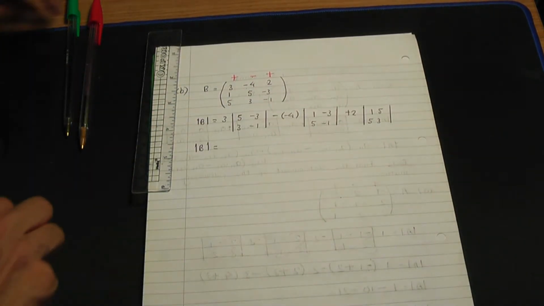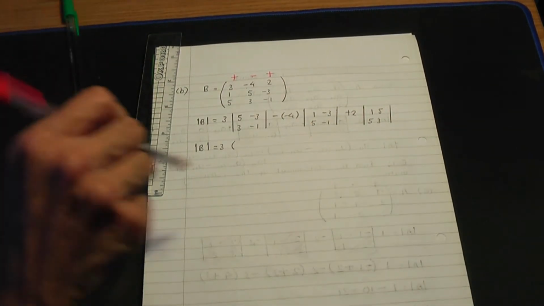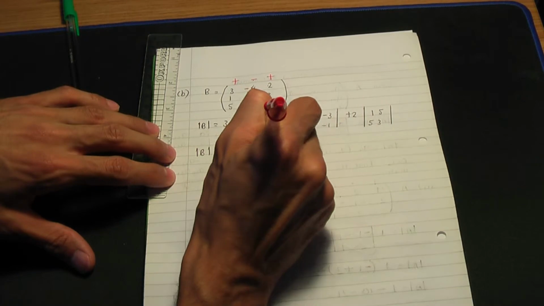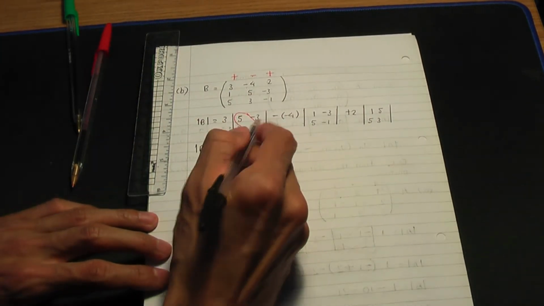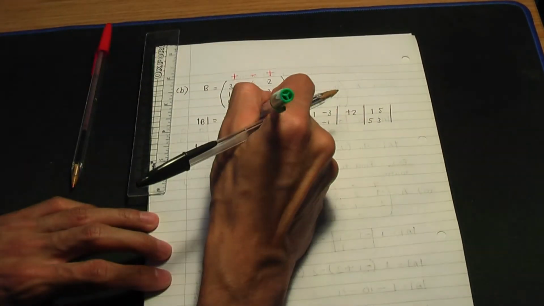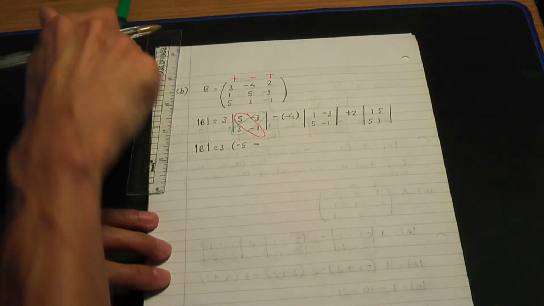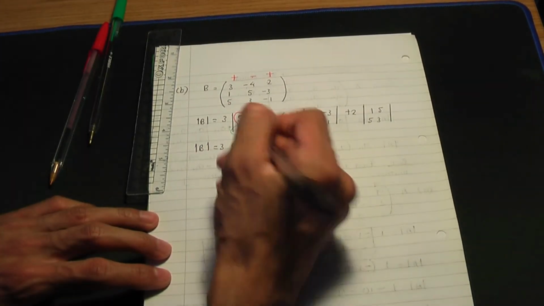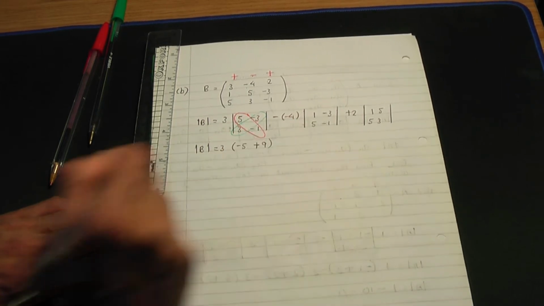So using the same idea as before, it's going to be 3, open a bracket, multiply the elements along the leading diagonal highlighted in red. 5 into minus 1, minus 5, minus, then multiply the elements along the opposing diagonal in green. 3 into minus 3 is minus 9, with this minus, plus 9. Okay.